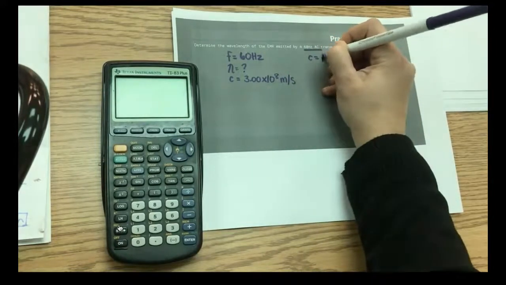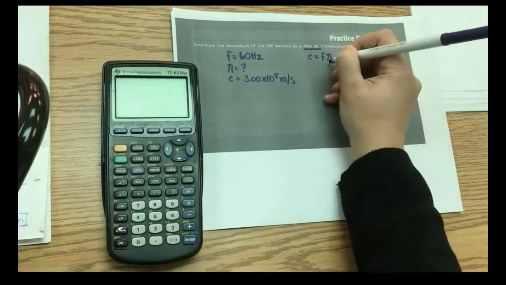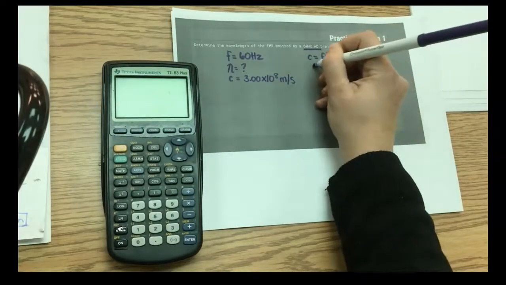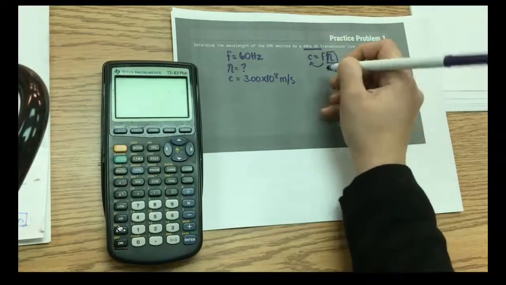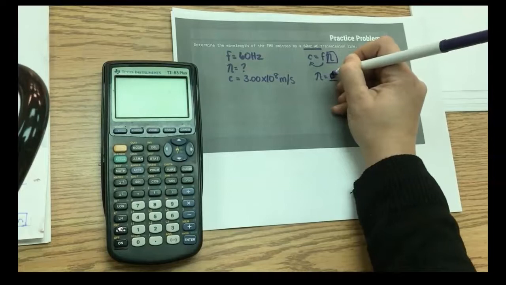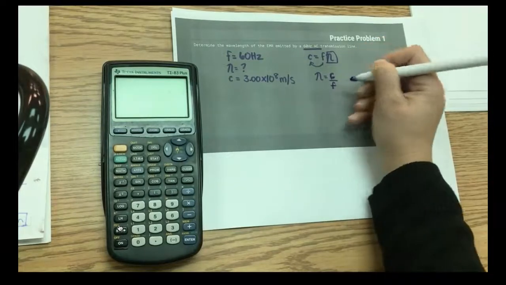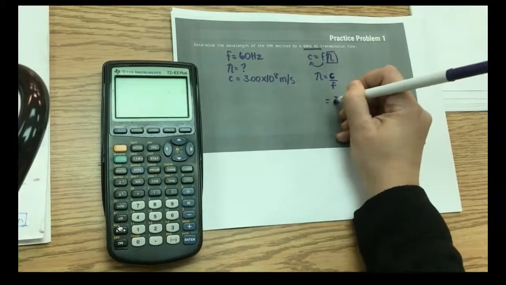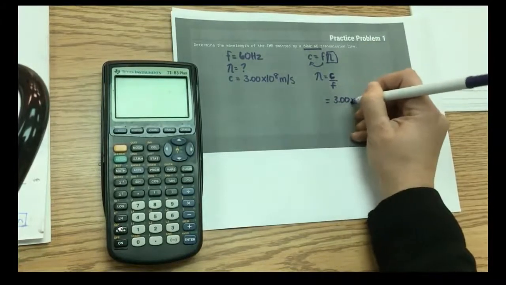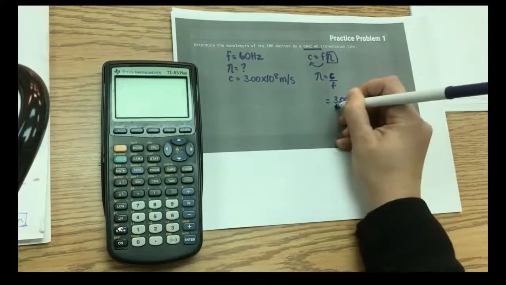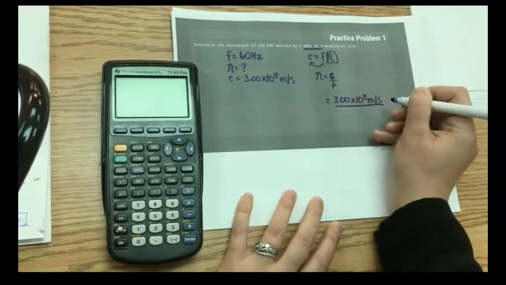So my formula is this, frequency times wavelength. I'm looking for wavelength. So in order to do that, I have to put my frequency onto the other side by dividing it on both sides. So I'll be left with my speed of light divided by my frequency. So my speed of light, remember, is 3.00 times 10 to the 8 meters per second. I'm going to divide that by 60.